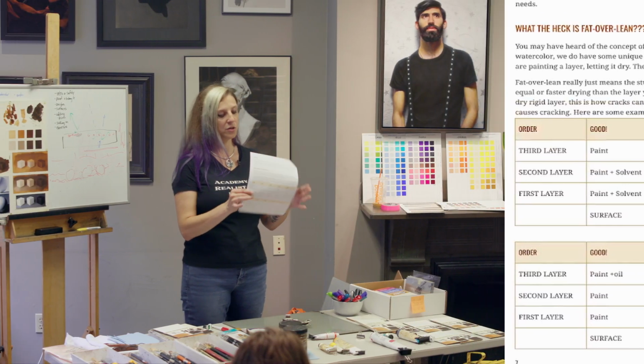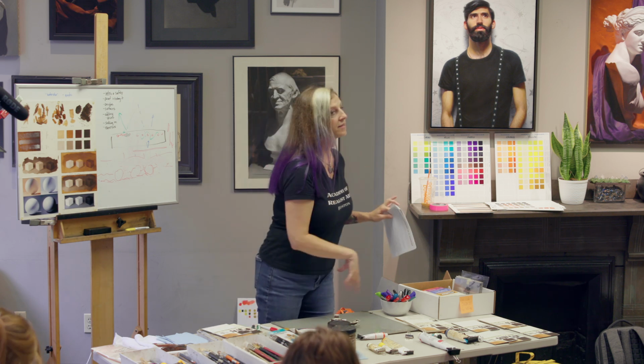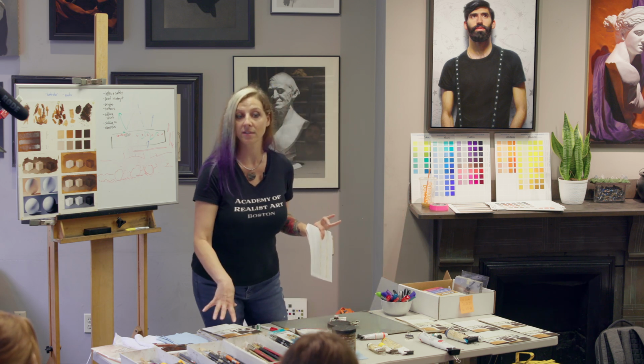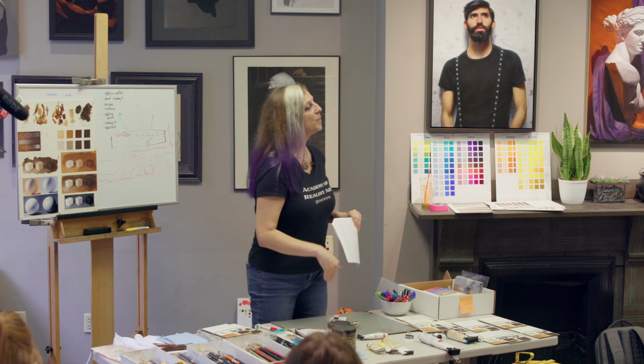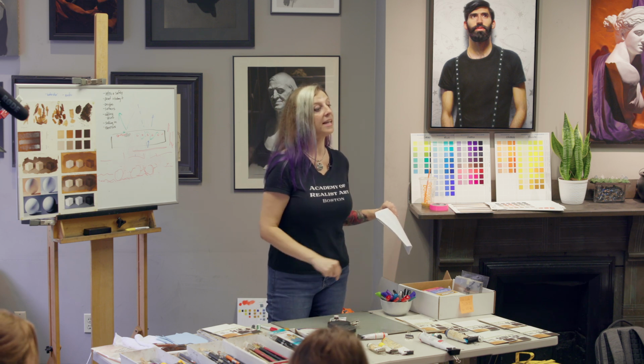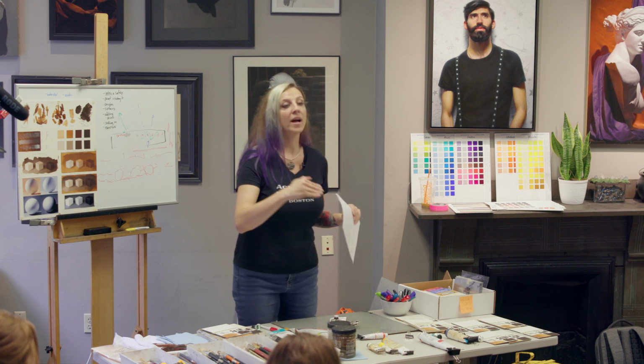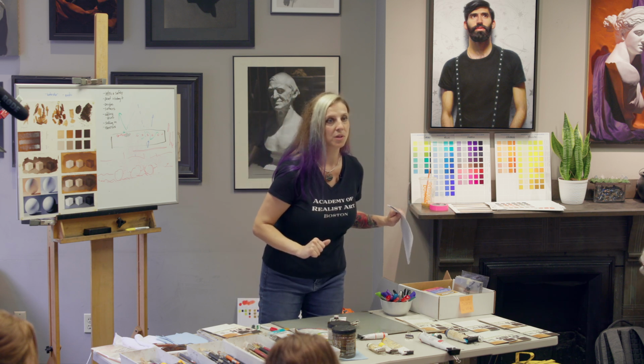So here, what I want you to notice is that in our first layer, we want the thing that's going to dry the fastest. So if I'm going to add dryers, it's going to be in my first layer. That's also why you can use acrylics as your first layer, because it dries super fast by evaporation. Okay, when we put a layer on top of that paint, acrylic's already dry. If I do a layer with solvent in it, it's drying really fast because it's just really thin. So my next layer just has to equal or dry slower. So I can do the same amount of solvent with paint on top of that if I wanted to.